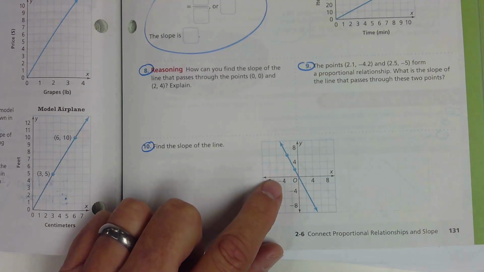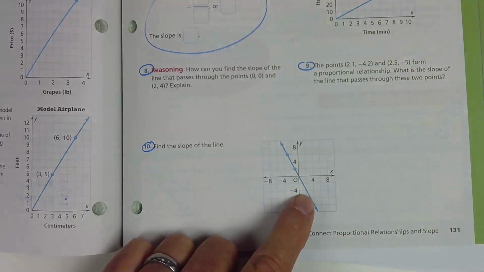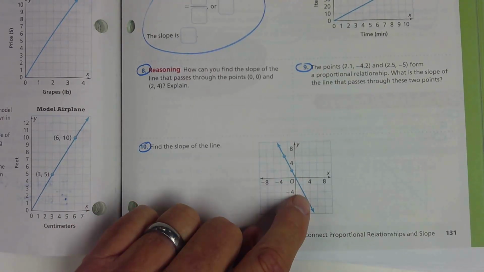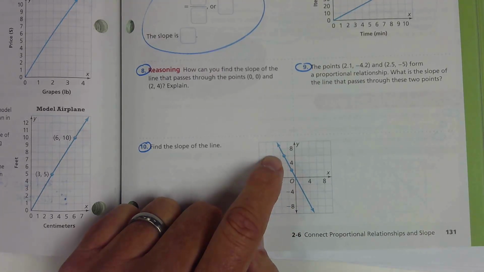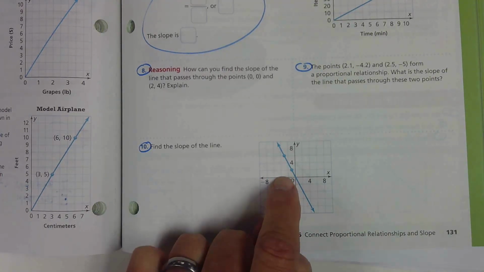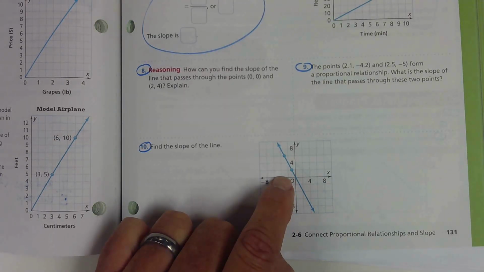So quick question here. Looking at number 10 at the bottom of page 131, Miss Olson, is that a positive or a negative slope? Negative. It's a negative slope. So when they ask you to find the slope on a graph, one of the easiest things you can determine right away is if it's going to be positive or negative.